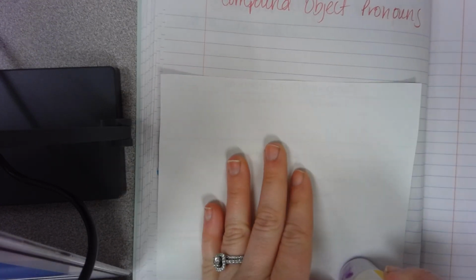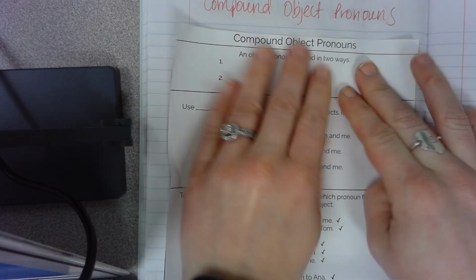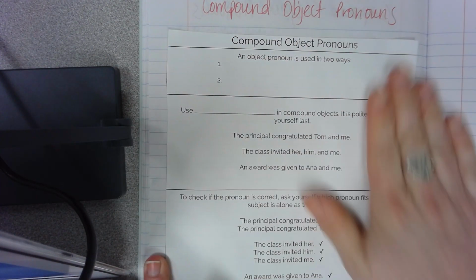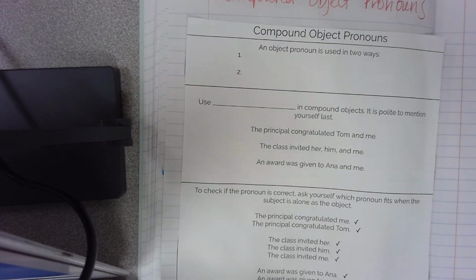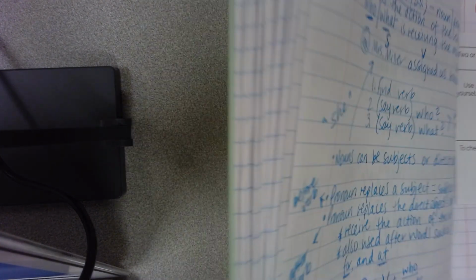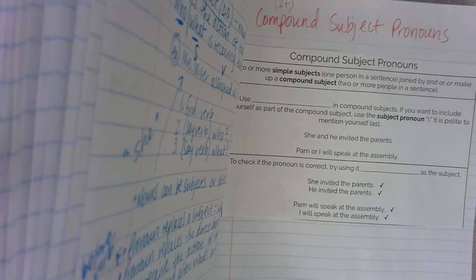This is also all we're going to have on this page, so it doesn't matter where you put it on the page. You can put it toward the bottom, in the middle, toward the top, wherever you would like. Just like this. Okay, so now that we have the 2 pages set up, we are going to flip back to the compound subject page and take some notes in there.